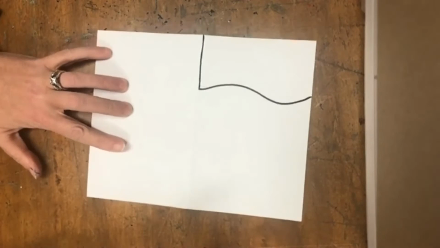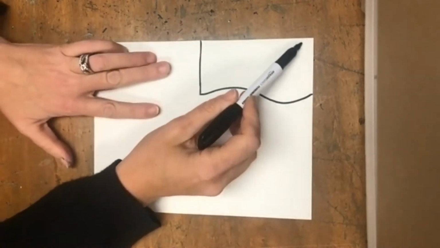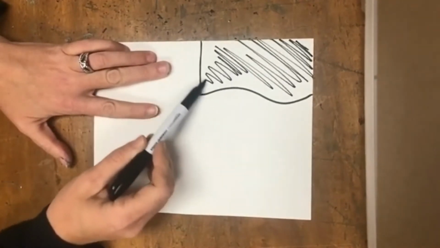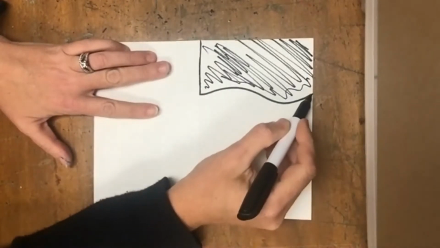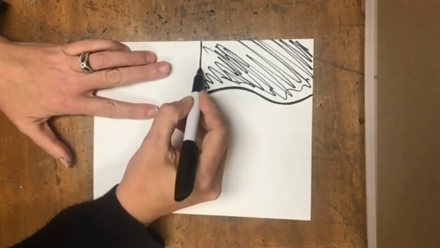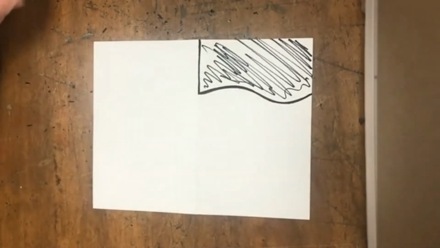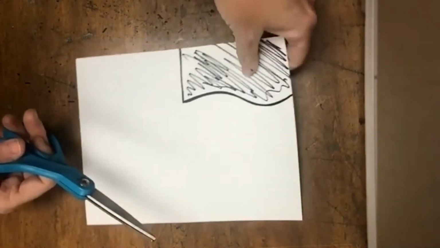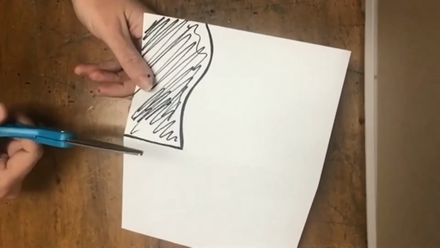Okay, now this section, you don't have to color yours, but I'm going to just show you. This is the section that we want to cut out of our paper. So this is going to be cut out, meaning I'm going to cut along this curve and I'm going to cut up this straight line. Now, if you are new to using scissors, this is great practice, but make sure that you have your mom or dad or grandma, grandpa, make sure you have permission before you start using the scissors.